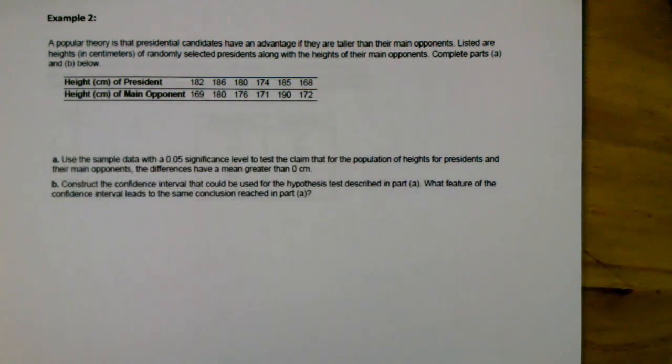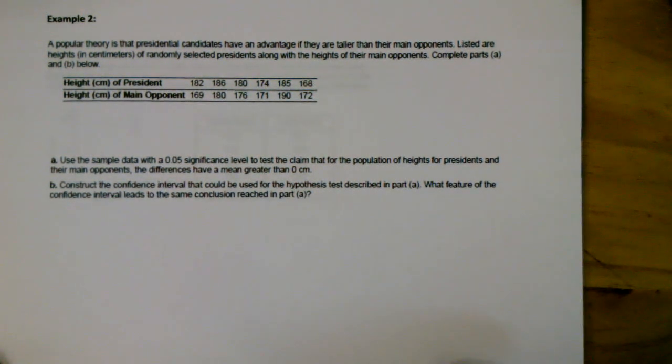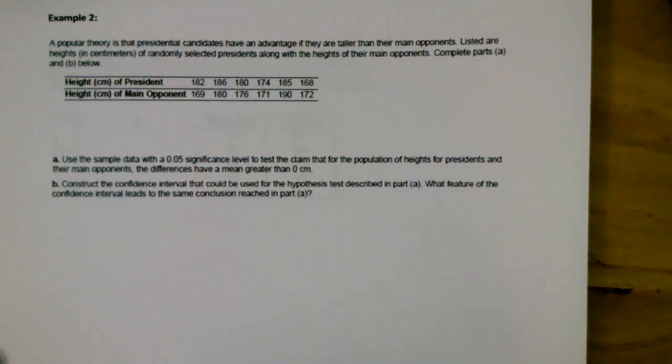So in part A, we're going to use the sample data with a 0.05 significance level to test the claim that for the population of heights for presidents and their main opponents, the differences have a mean greater than 0. And part B is to construct a confidence interval that could be used for the hypothesis test described in part A and what feature of the confidence interval leads to the same conclusion reached in part A.